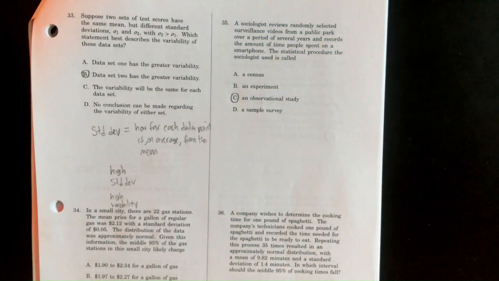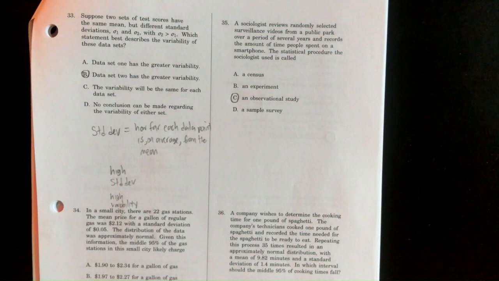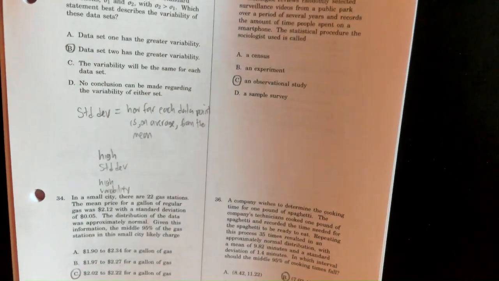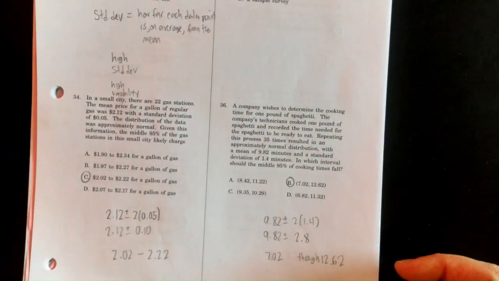Number 35, a sociologist reviews randomly selected surveillance videos from a public park. I can stop right there. Randomly selected videos from a public park. They're just watching what people are doing. That's an observational study. They didn't control any part of it. This has already happened in history. They're just watching it.